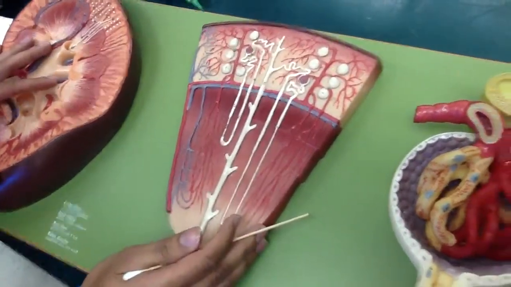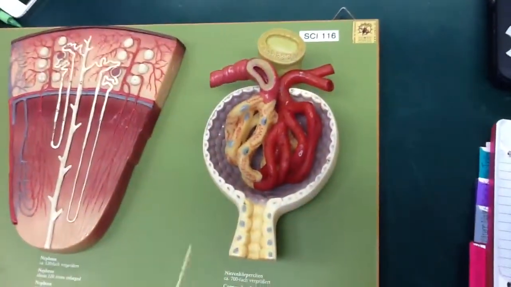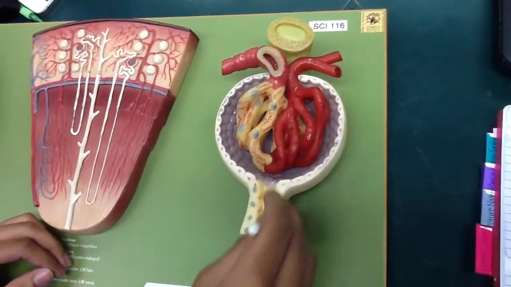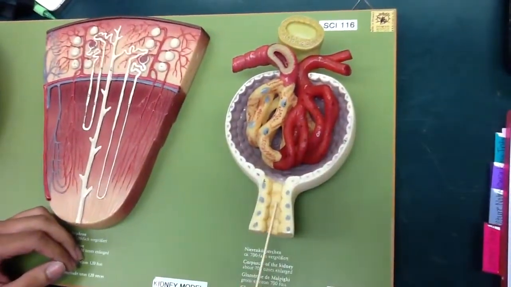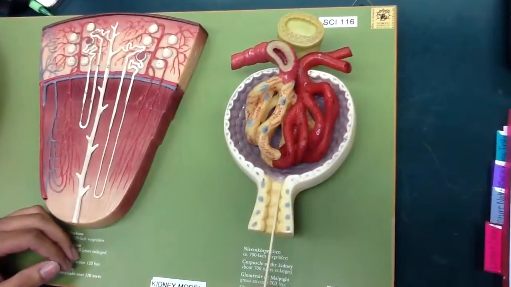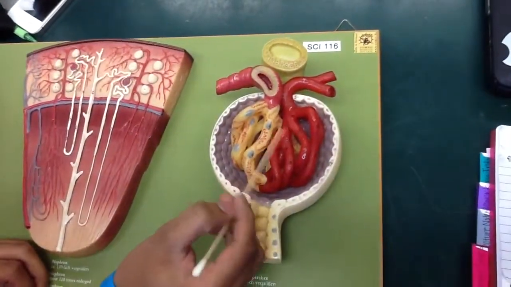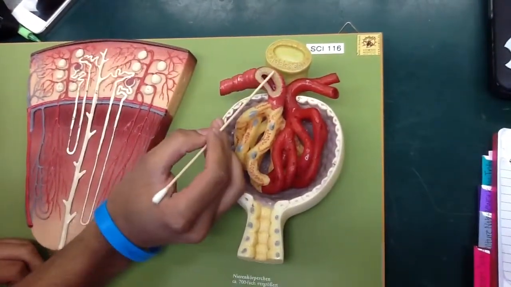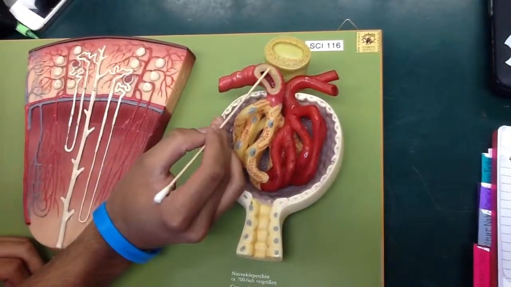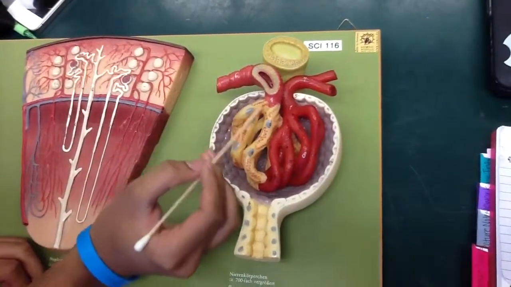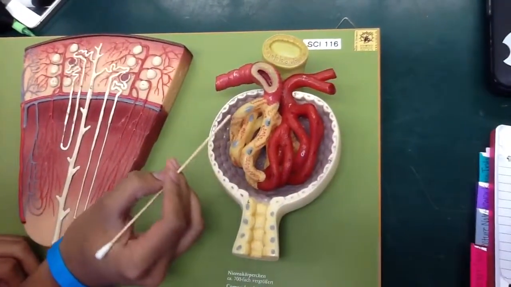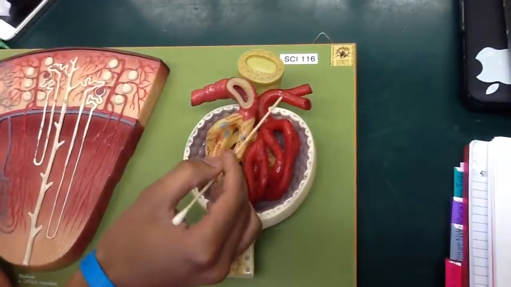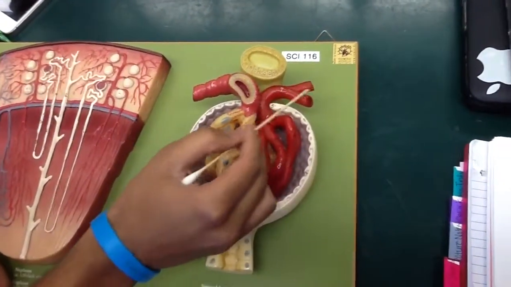And then we'll take a better look inside the Bowman's capsule. You've got the parietal layer on the outside, right here. This would be the entrance to the proximal convoluted tubule. This is the glomerulus. This is going to be an afferent arteriole. These cells on the afferent arteriole are granular cells. This is going to be the visceral layer of the Bowman's capsule, sort of wrapping around the glomerulus. Then it's coming out as efferent arterioles.